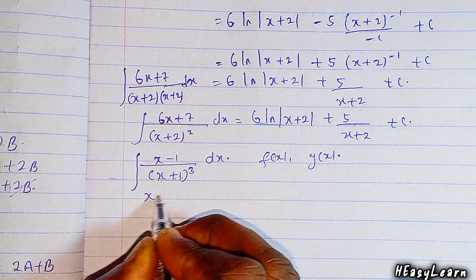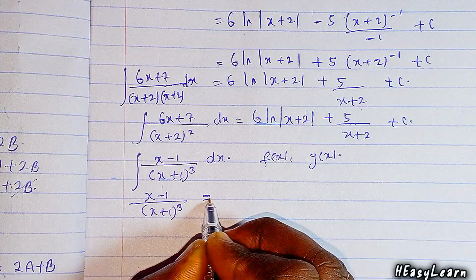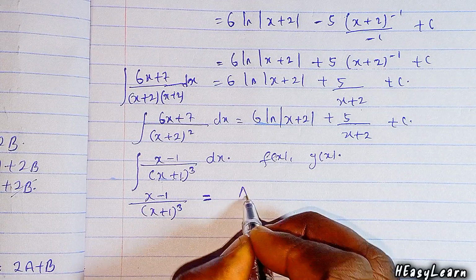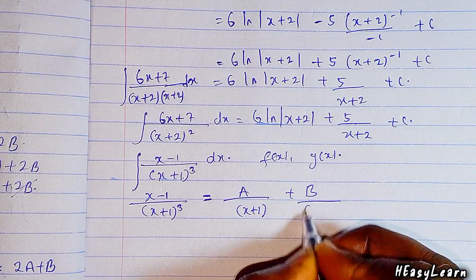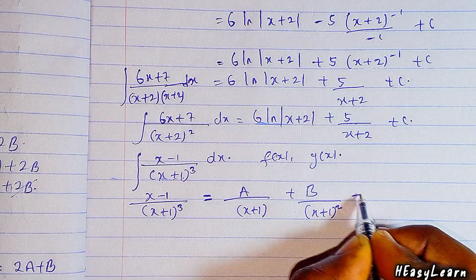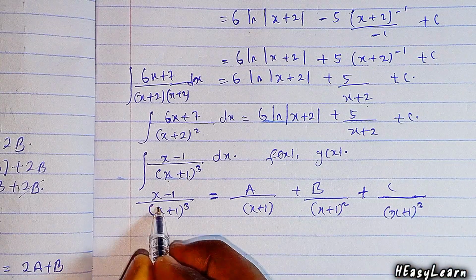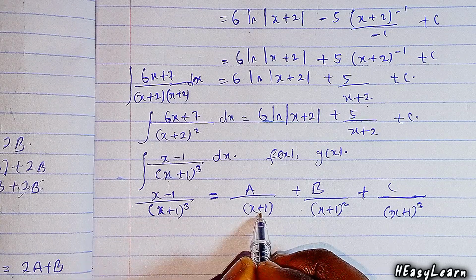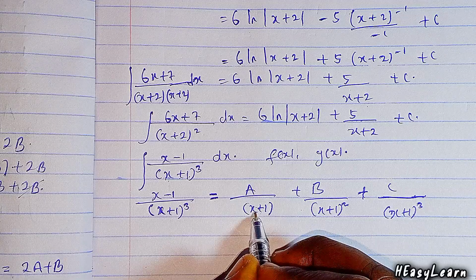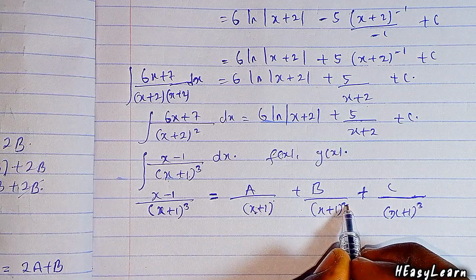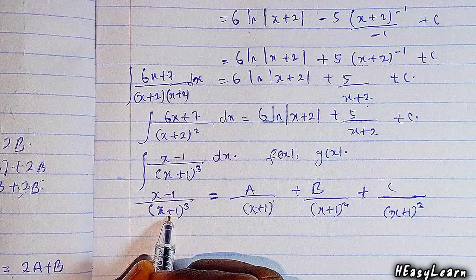So to use integral by partial fraction, we have to rewrite this as simpler fractions: A over the first bracket plus B divided by the second plus C divided by the third, picking all the denominator because it is repeated. You cannot pick it as x plus 1, x plus 1, x plus 1. It's just that you are repeating the same thing. So the first is x plus 1 to the power of 1, then you increase it, then you increase it again if the denominator is repeated.